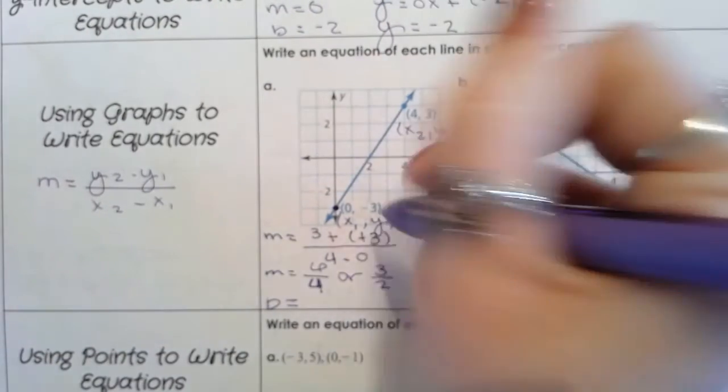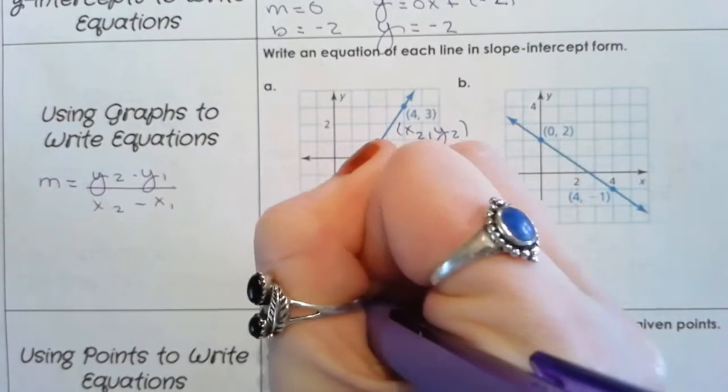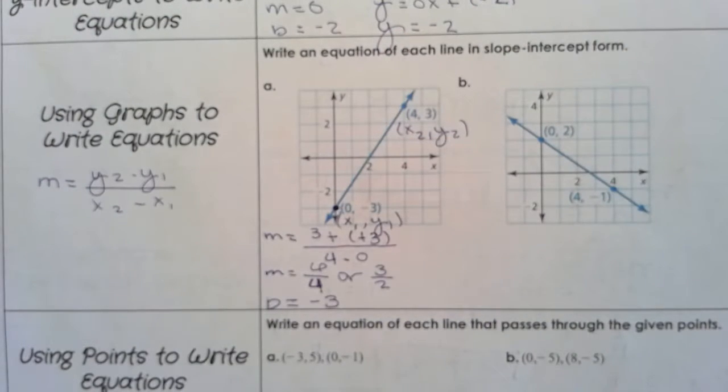So my b value is just going to be this y value, which is -3. Another way that we can think about this is anywhere our x value is 0 and we have a y value, then that is where our y-intercept is. So our b value here is -3.